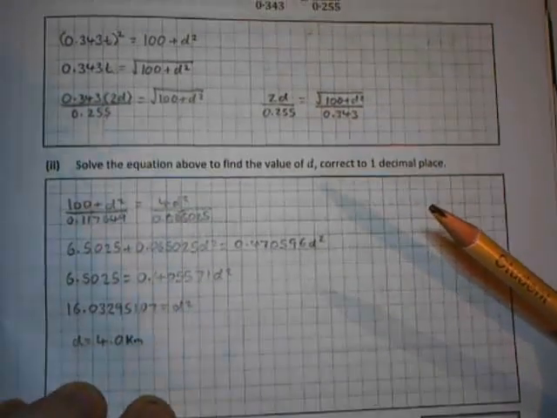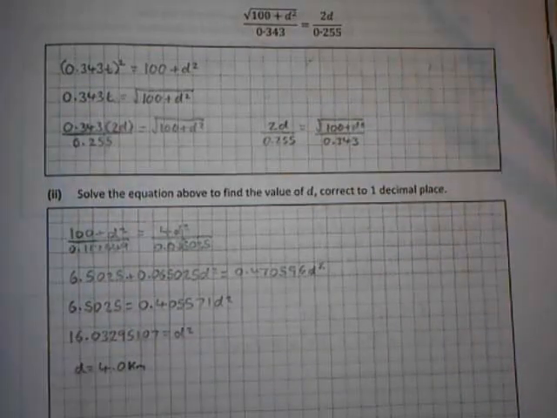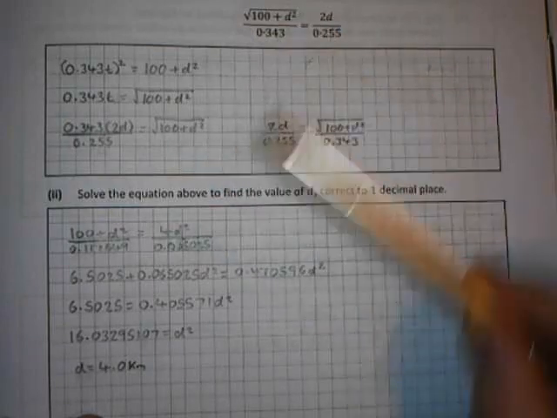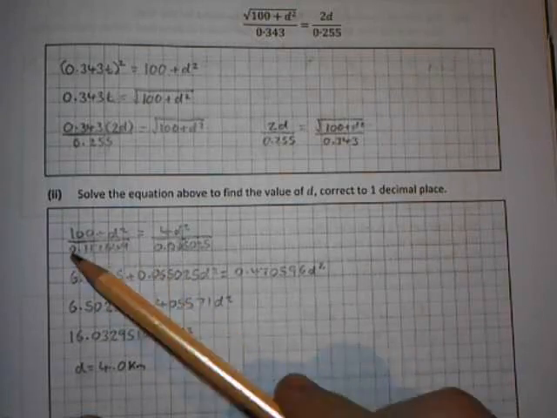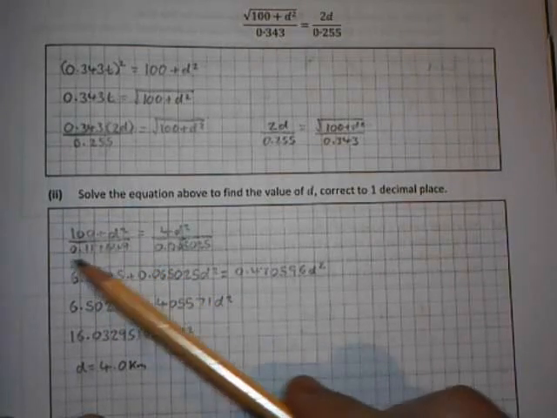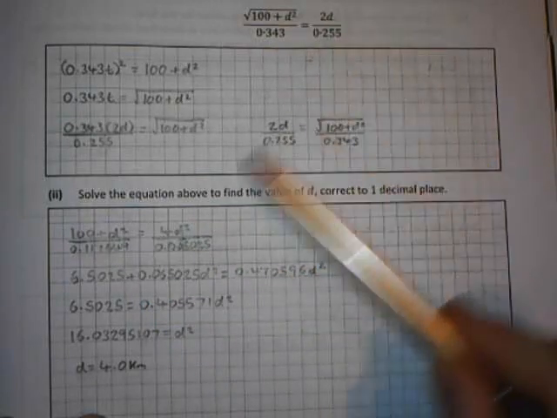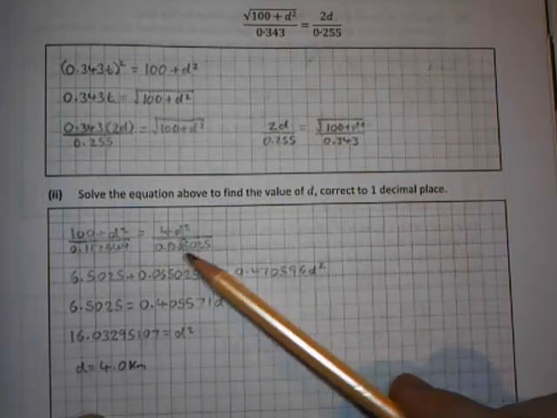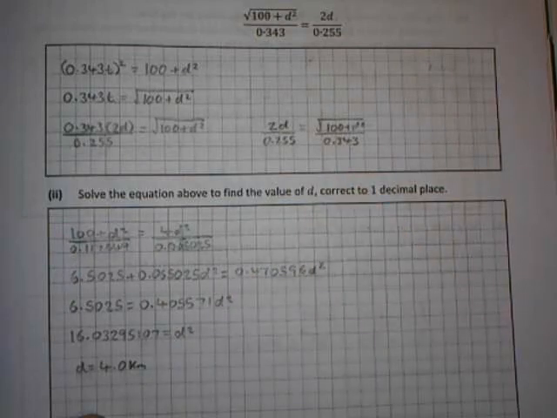Right, solving the equation. Let's just go down here. First thing I did was I saw this square root and I thought, no, I don't like dealing with square roots. So I squared everything to get rid of the square root. So I squared the top, which just meant that the square root was gone. I squared the bottom, which meant that I got a really ugly decimal, 0.117649. I squared the 2d, which gave me 4d squared, and I squared the 0.255, and again I just got a really horrible decimal. I'd rather be dealing with decimals than square roots.